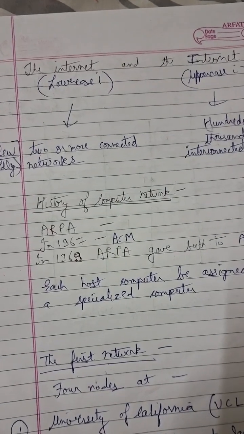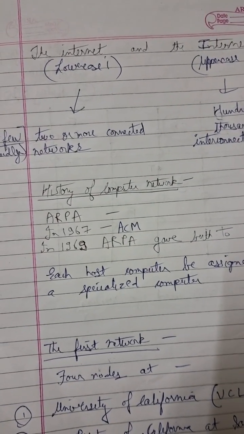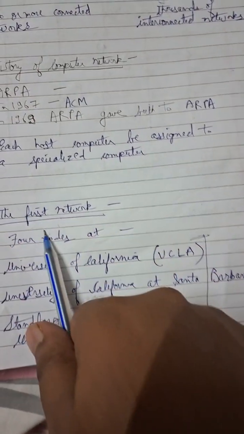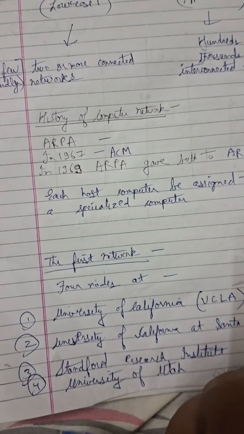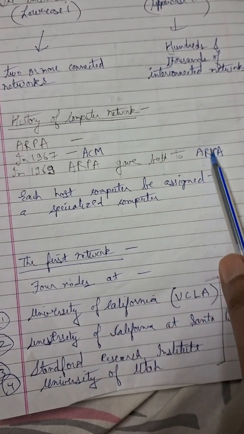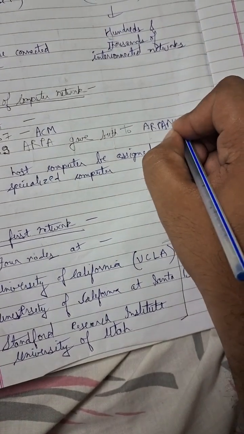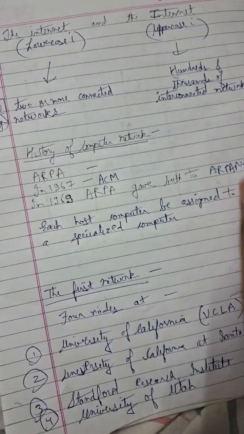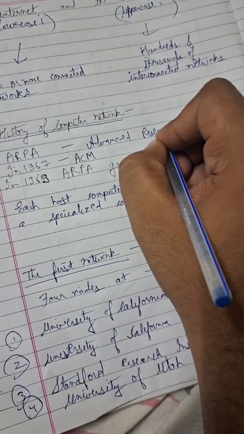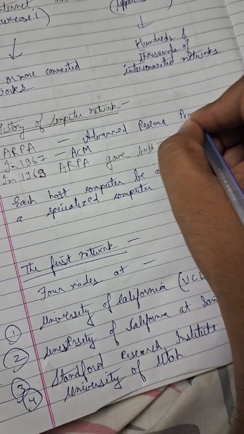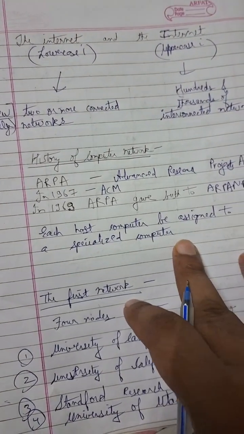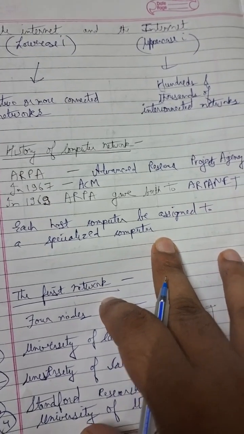Now, if we look at the history of the computer network, let us look at the first network that was created. The first preliminary form of the internet was called ARPANET. It was created by a research agency called ARPA, the Advanced Research Projects Agency. ARPA laid the foundation for ARPANET.